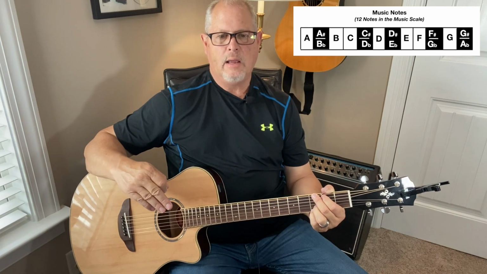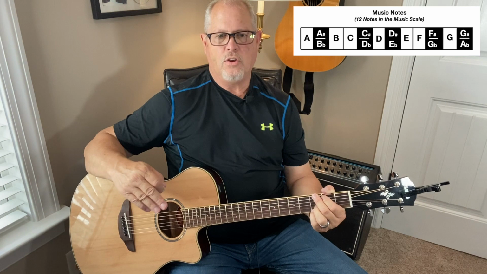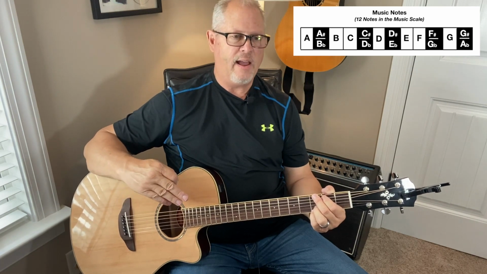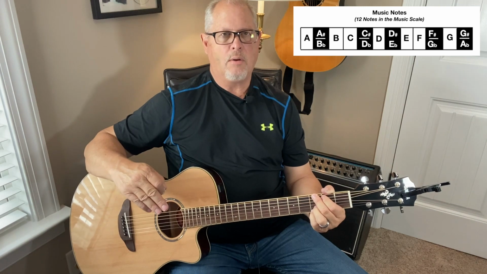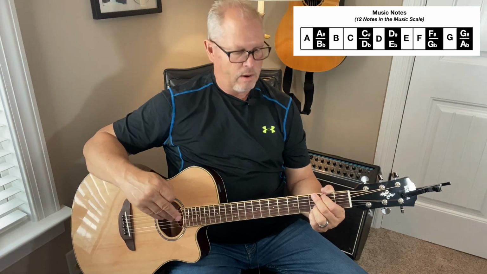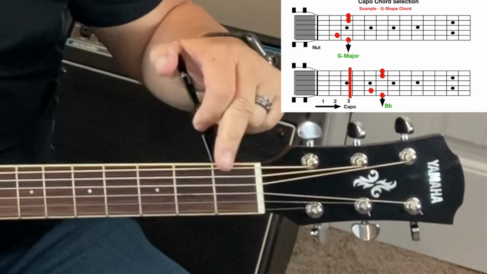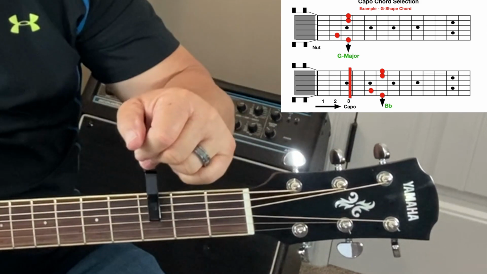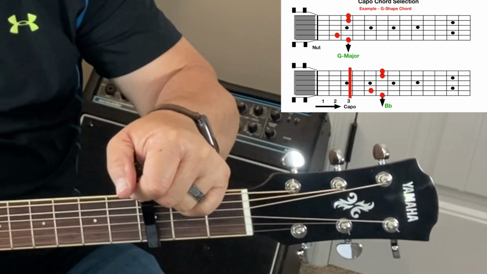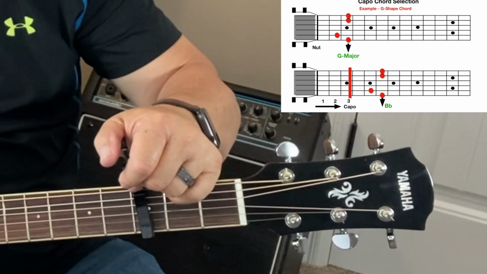How many steps is it to get to B flat? You've got G, A flat, A, and then B flat. So you have 3 steps, which means you would place the capo up 3 steps. Here's 1, 2, 3. Keep the capo open, line it up across the strings, and then release and place it on the strings.